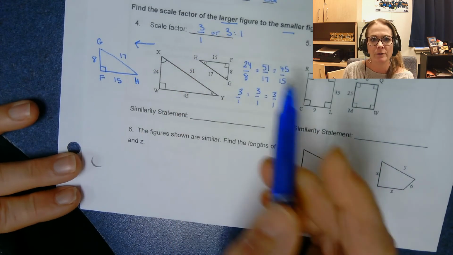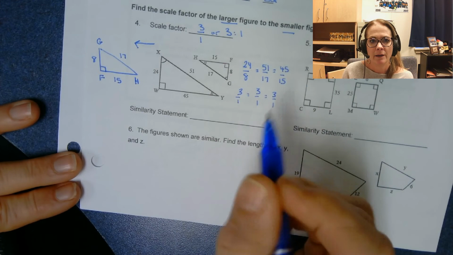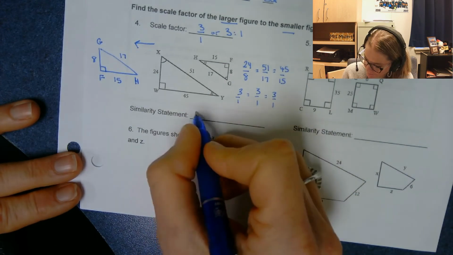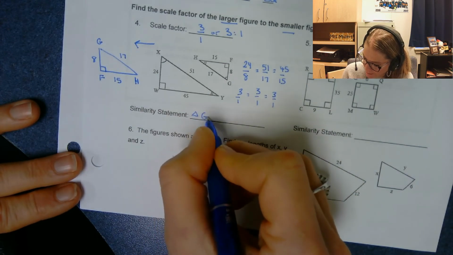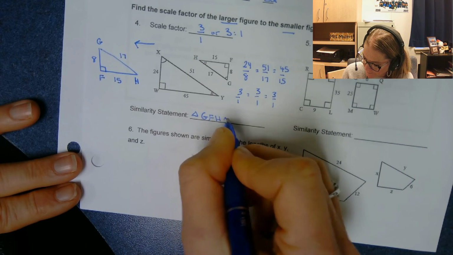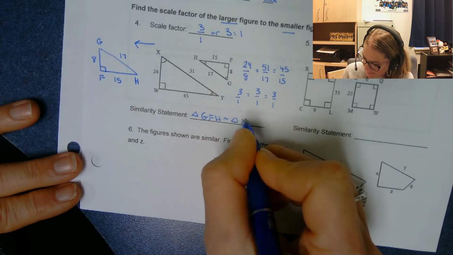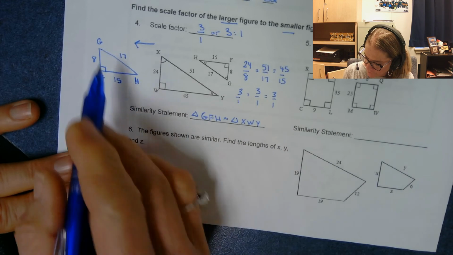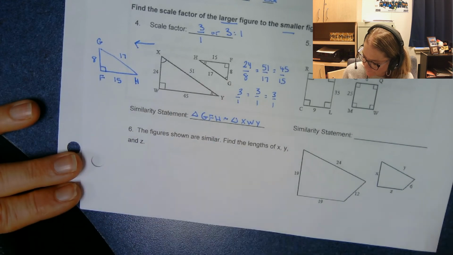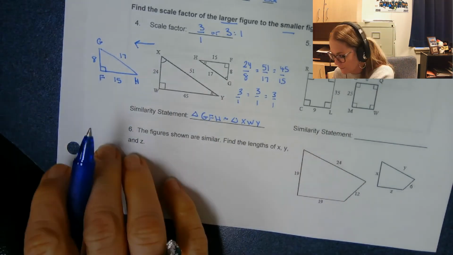So I wrote the larger one first because it told me to. Okay, and so the similarity statement, just get them in order. GFH is similar to XWY. So I just went GFH, XWY. And there's a similarity mark, right?